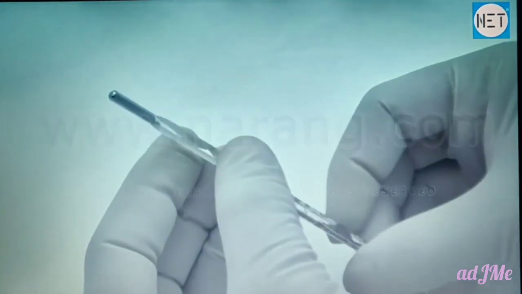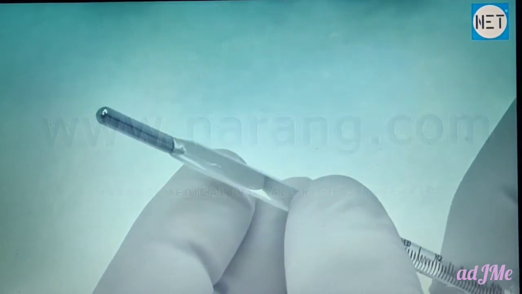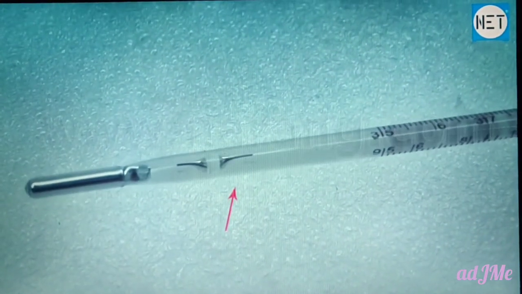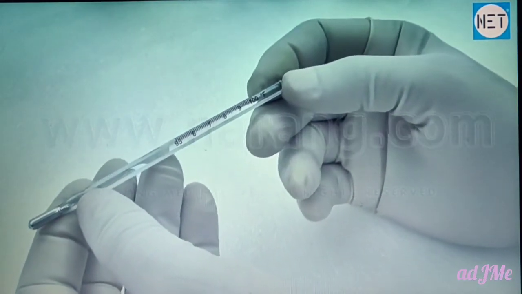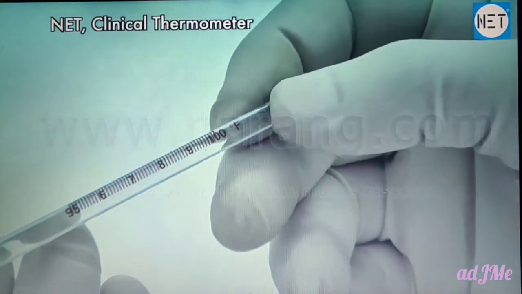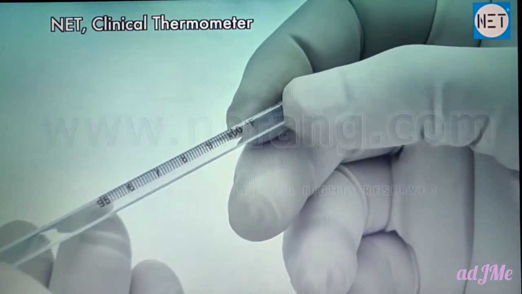If you look at the readings, it is in both Celsius and Fahrenheit scale. This is the bulb. Inside you come across a long narrow tube, and before use you have to wash the bulb part in an antiseptic solution. This is the kink that I said before, a small bend which is found only in a clinical thermometer. After jerking and washing, you can keep the thermometer inside the mouth below the tongue.